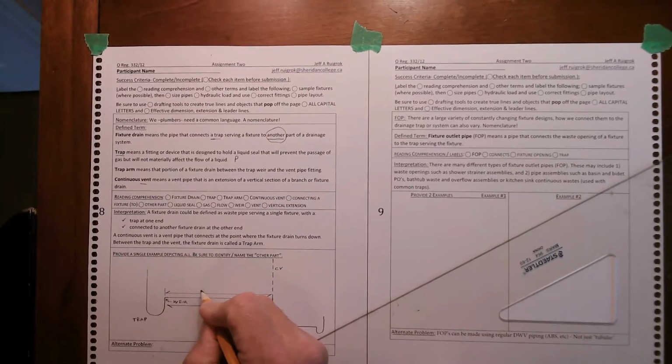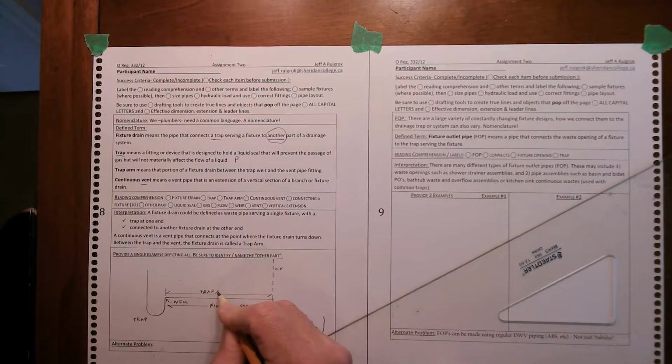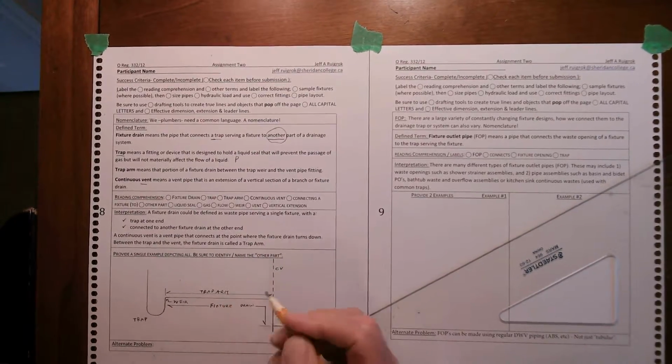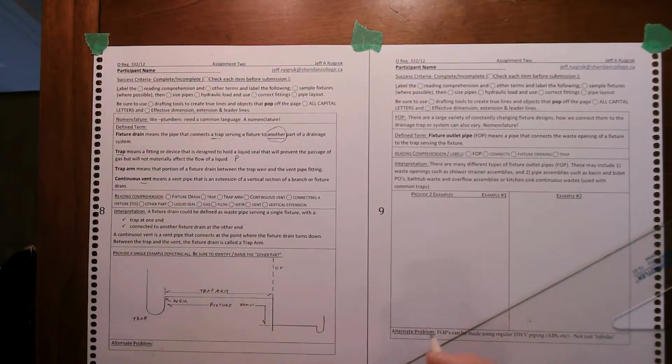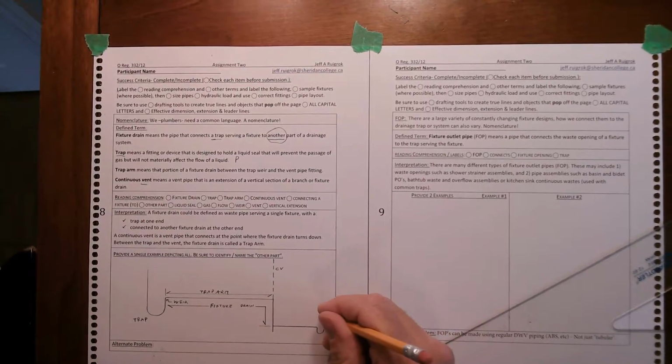And this is the trap arm. Beautiful. There we go. And this is the other.